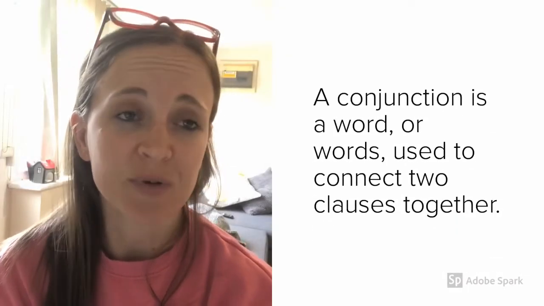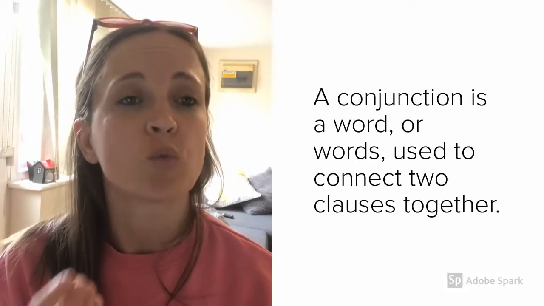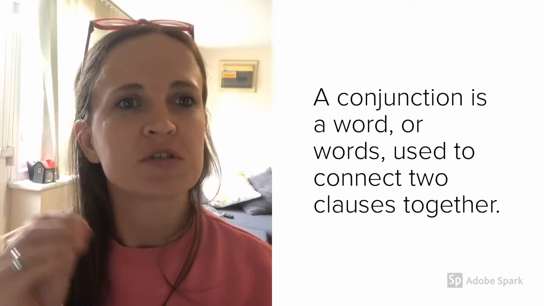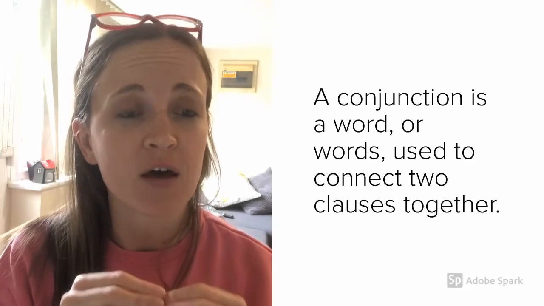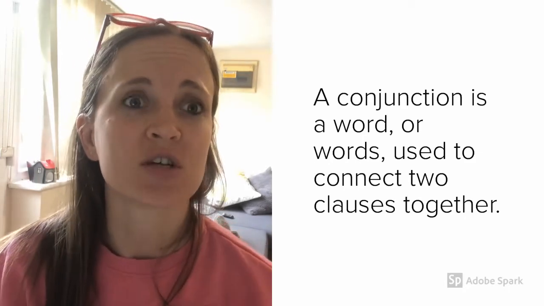As we have discussed before, a conjunction is a word or words that are used to connect two clauses together or add extra information to a sentence. Remember that a clause is part of a sentence. Each clause is made up of a subject, so a person or what the sentence is about, and a predicate. And the predicate is what is happening in the sentence. Each predicate only has one main verb, and these clauses are joined together by words that we call conjunctions.